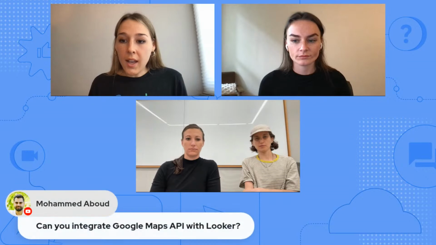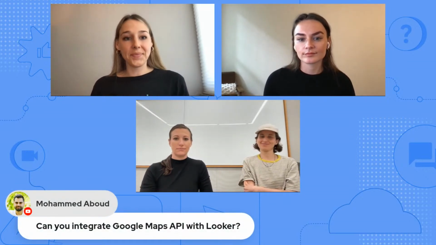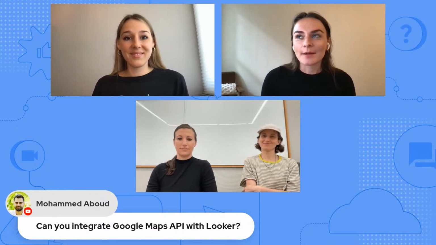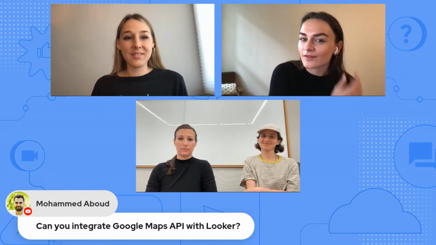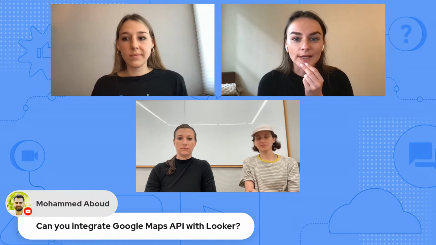One here on Google Maps. Can you integrate the Google Maps API with Looker? I'm assuming you mean reading. It's hard to tell which direction you're talking about. Are you talking about reading from the Google Maps API in Looker?